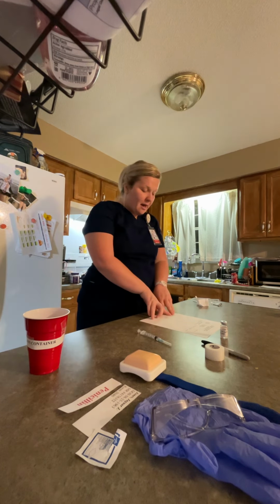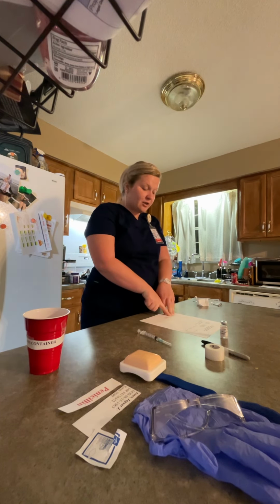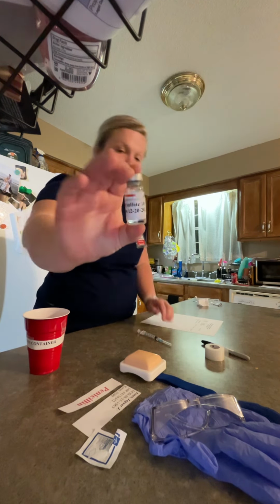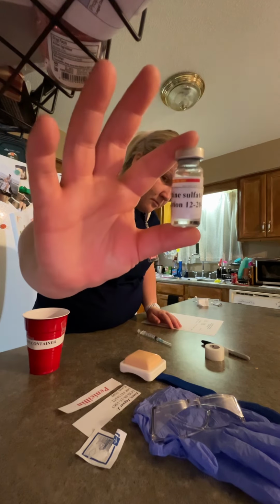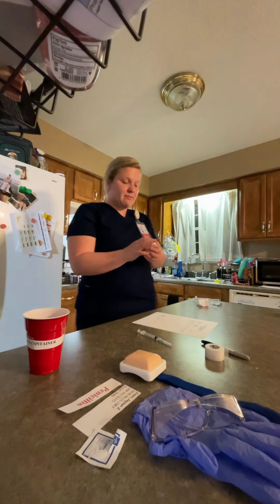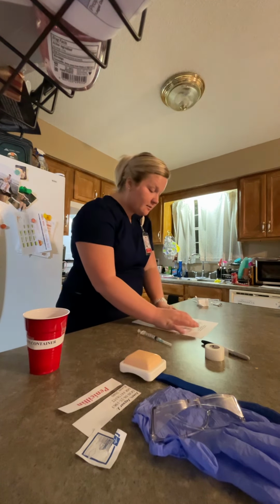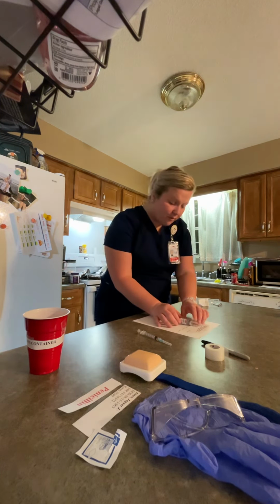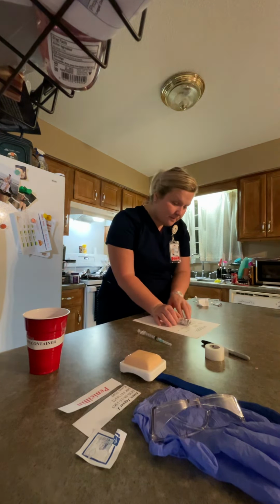I'm starting by saying the patient's name, Jaguar J. Jones. I'm taking my vial and I'm going to compare it to my MAR for my second check of rights. Morphine sulfate, 5 milligrams. This is a 10 milligram per milliliter bottle, so I'm going to do 0.5 milliliters.